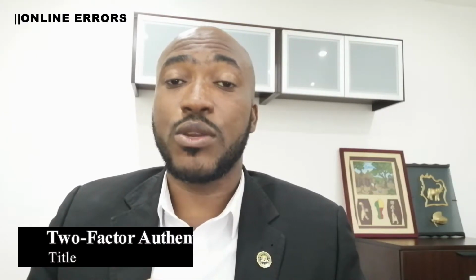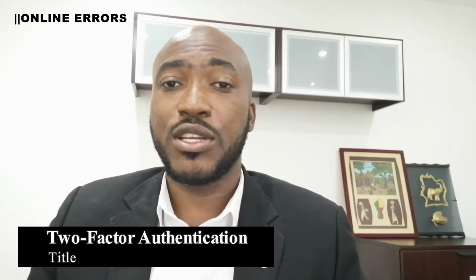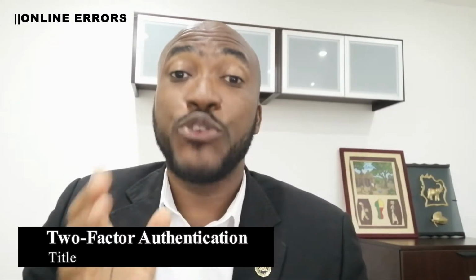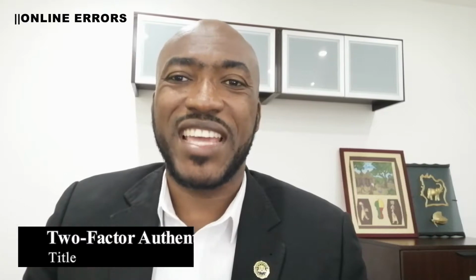In today's episode, we're going to look at how to activate two-factor authentication or two-step verification. You might not realize it, but you regularly use two-factor authentication. When you swipe your credit card and you are asked to provide your PIN code, or when you write a check and you are required to provide your driver's license, each is a form of two-factor authentication.